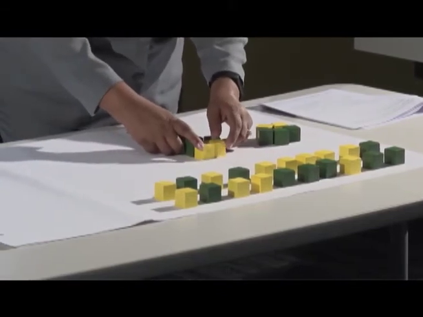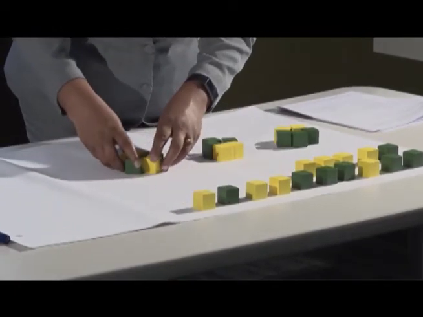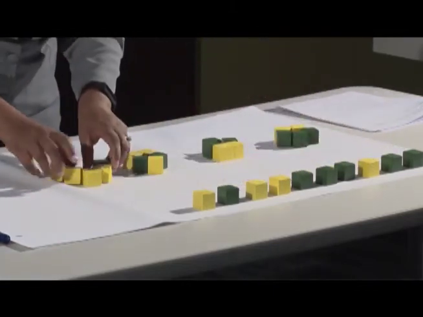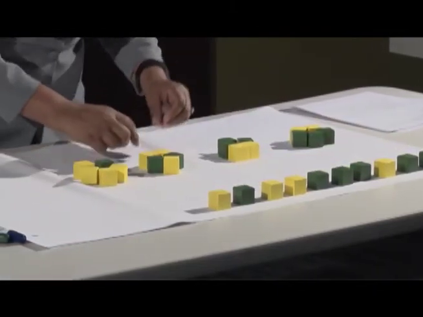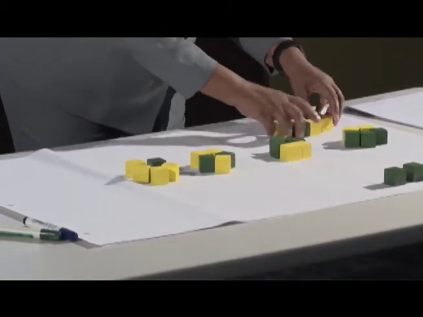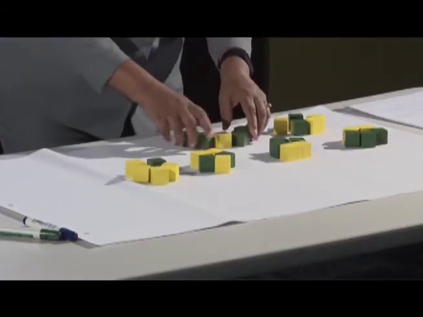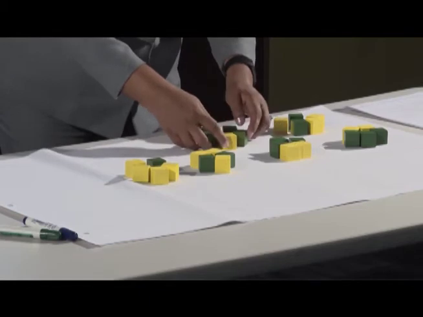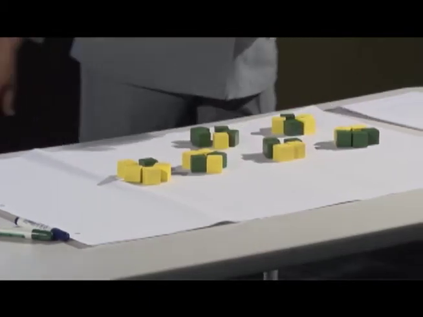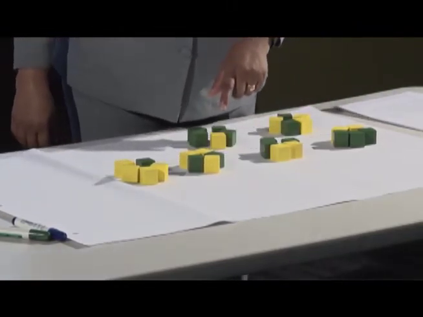And there's a second heap of 5. And the third heap of 5. Fourth heap of 5. There we have it. All our mangoes are placed in heaps. So how many heaps do we have? 1, 2, 3, 4, 5, 6.